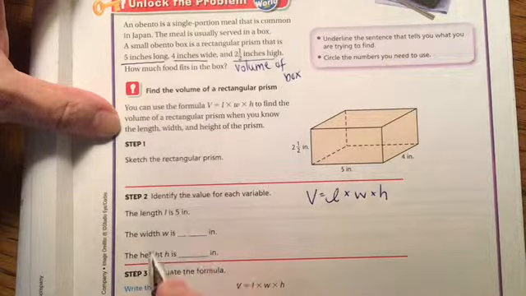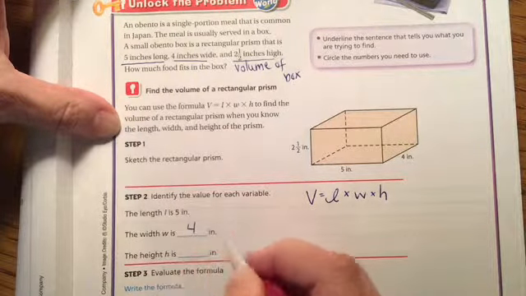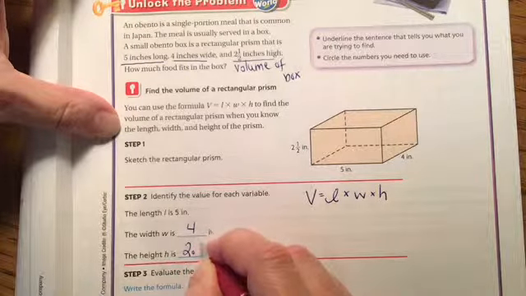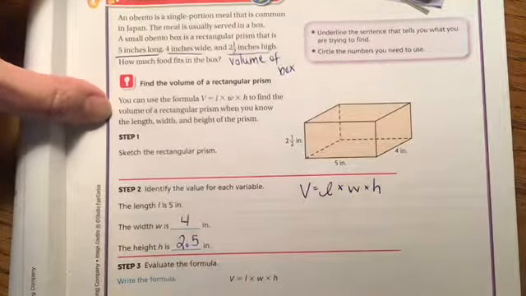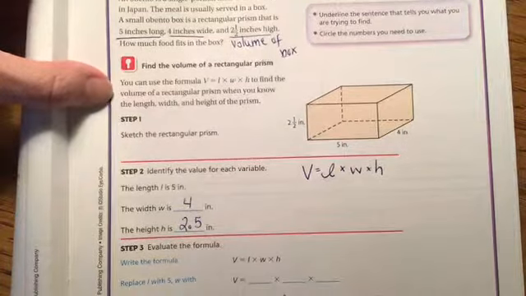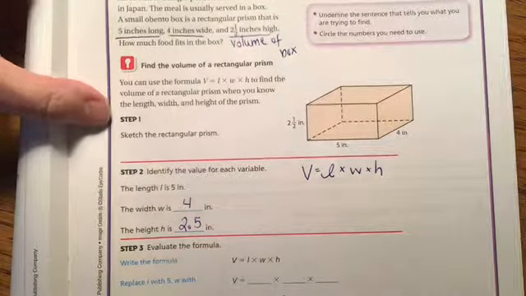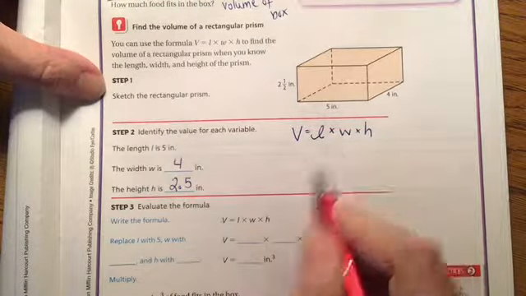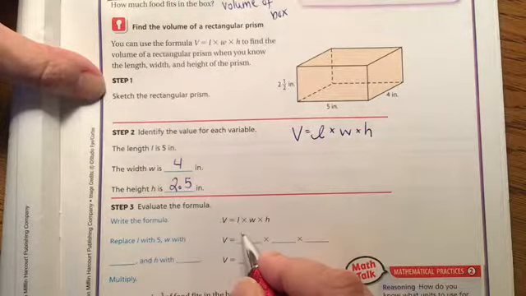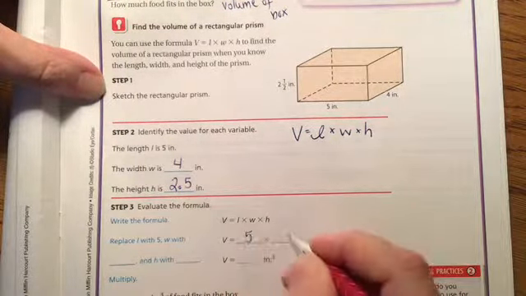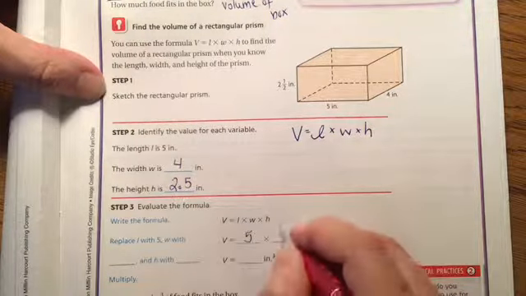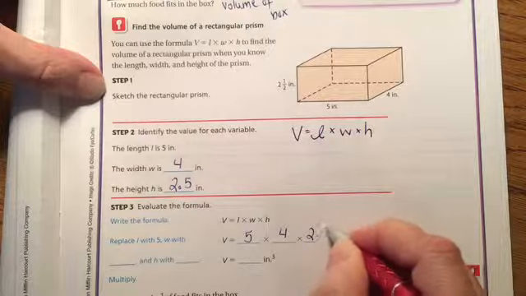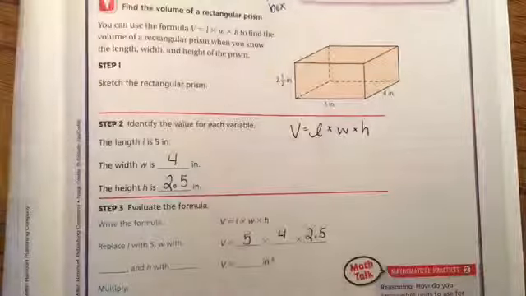Length was 5, width was 4 inches, and height is 2.5. I'm going to use 2.5 because decimals are easy to put in a calculator. And yes, you can use a calculator for this. So we just fill in down here. They rewrote the formula here. Length was 5 inches, width was 4 inches, and height is 2.5 inches.